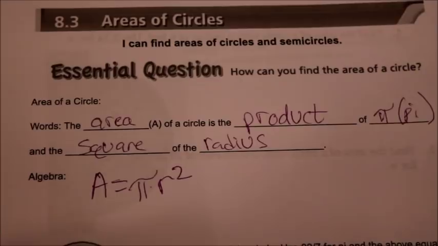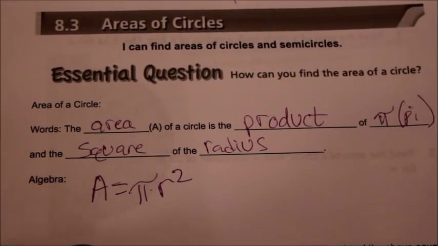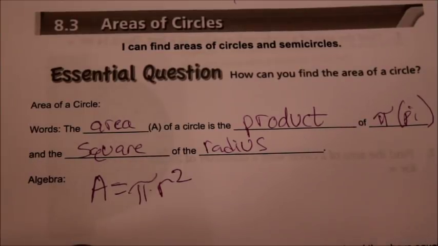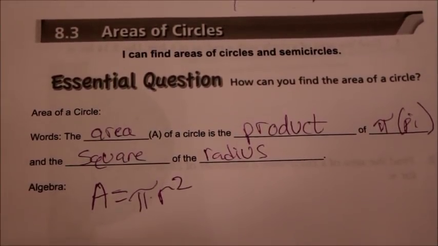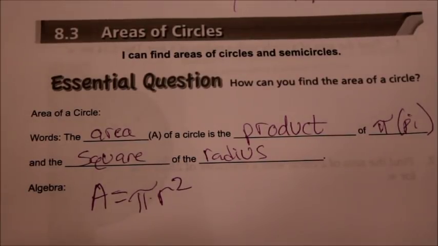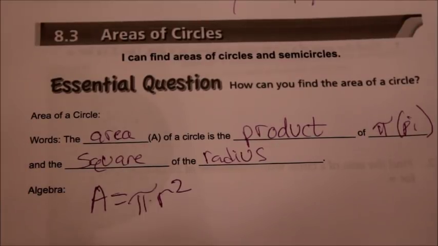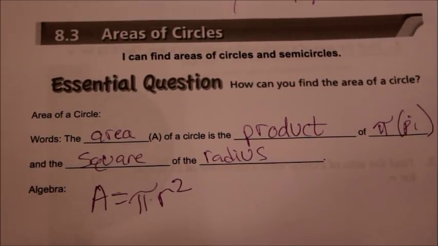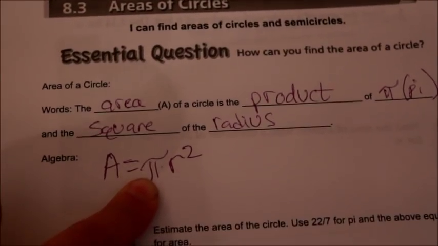The algebraic form is A equals pi times r squared. If you need to put a multiplication sign between the pi and the r squared for it to make more sense to you, that is totally fine. Please feel free to do that. But also know that when two variables are put next to each other like this, that means multiplication.